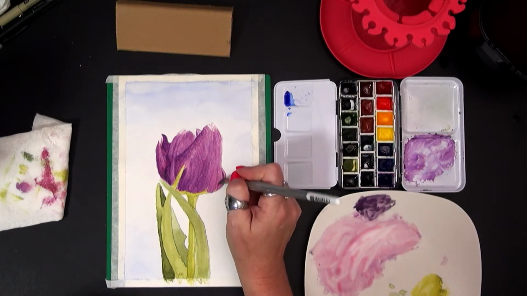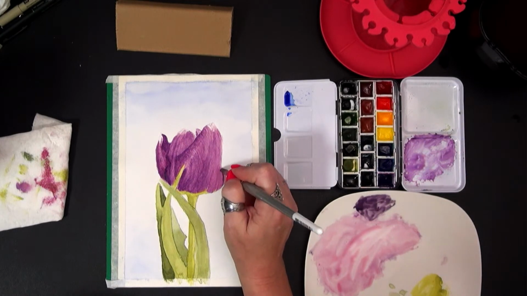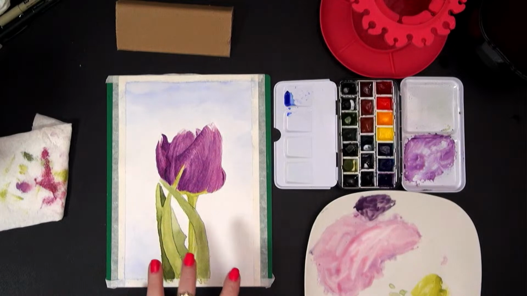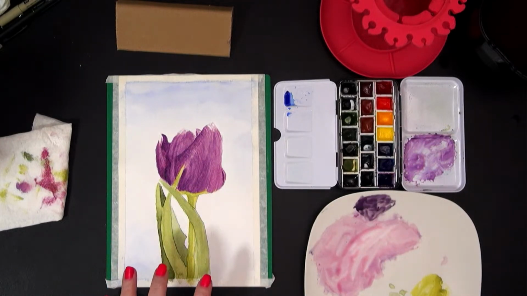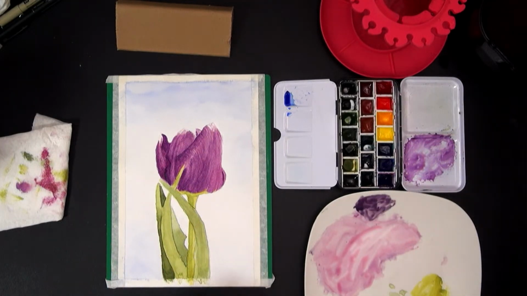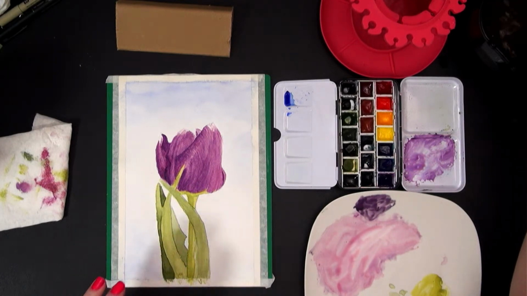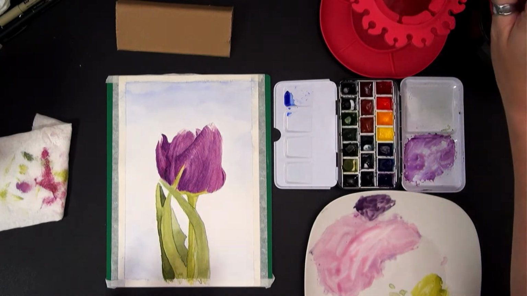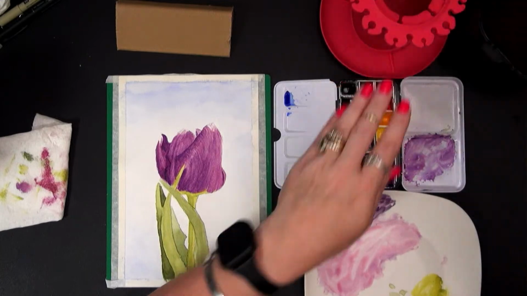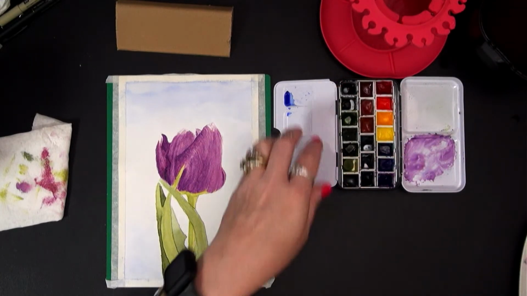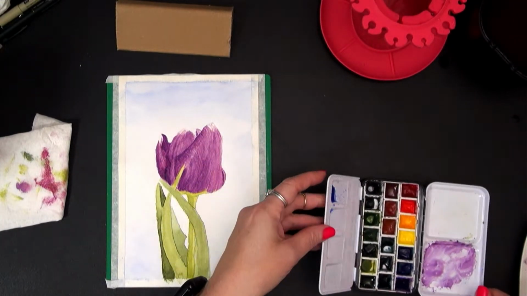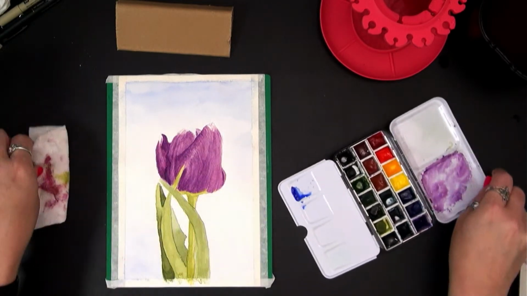So what do you think now? If you're looking at the reference photo, I think now our value is a lot closer to what our reference was, and I am happy with that. So I'm just going to give it a dry, and I'm going to put the watercolor paints to the side, and we are going to, now is that going to drip? Yeah, it is. I'm just going to wipe this out.